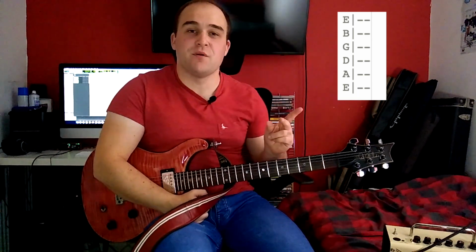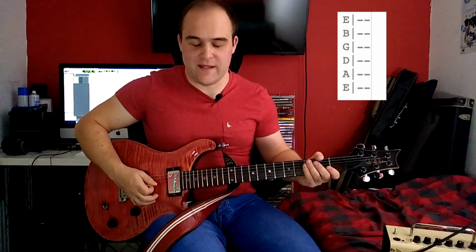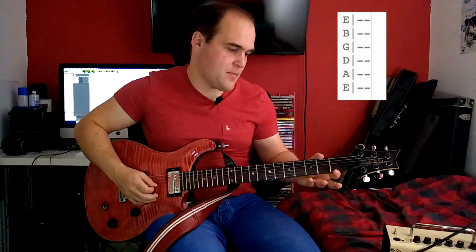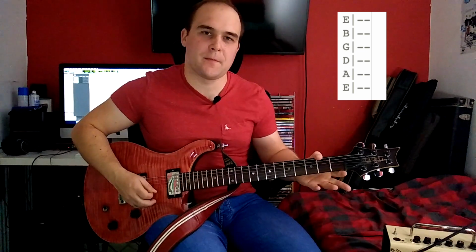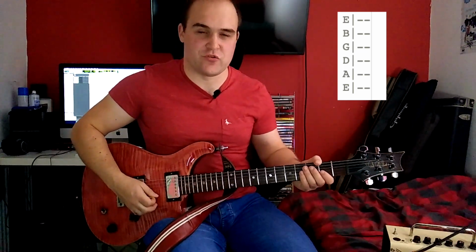Okay, so let's take a look at some guitar tab that you might see. As you can see on our tab, there are 6 lines. These are the strings on the guitar. So the very bottom line is our low E string. Our second line is the A string. Third line is the D string. Fourth line is the G string, fifth line B string, and then the sixth line, our top line, is the high E string.